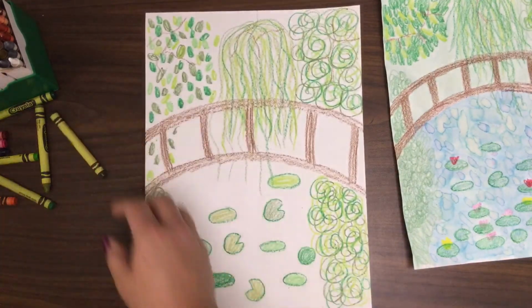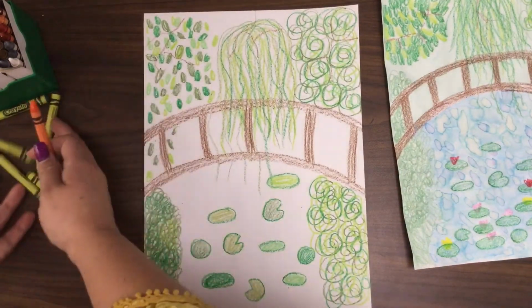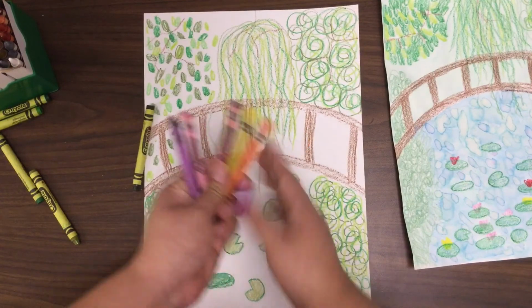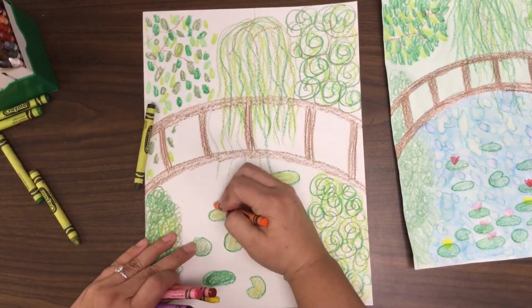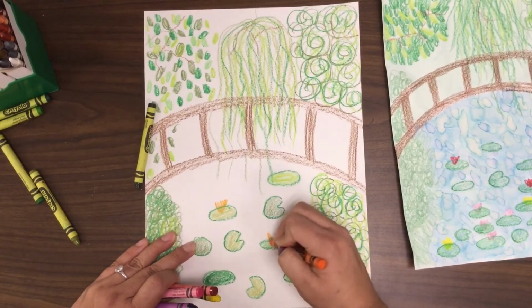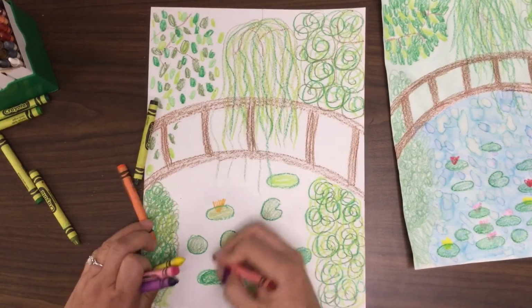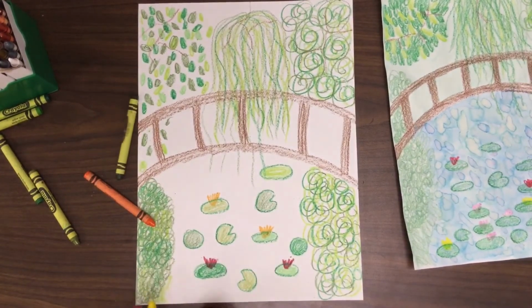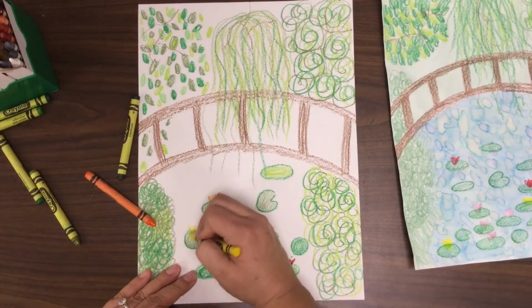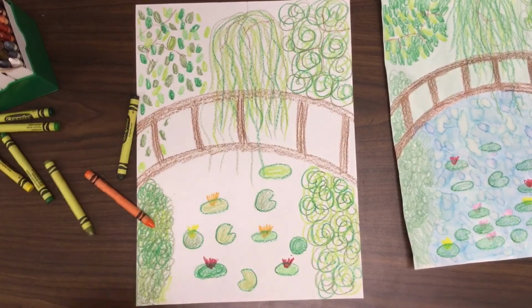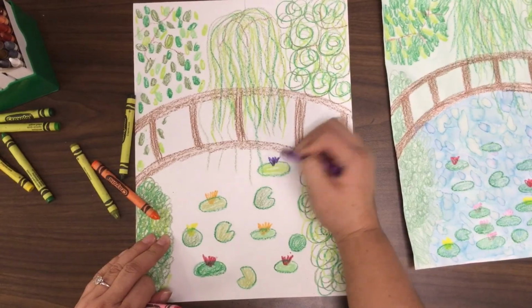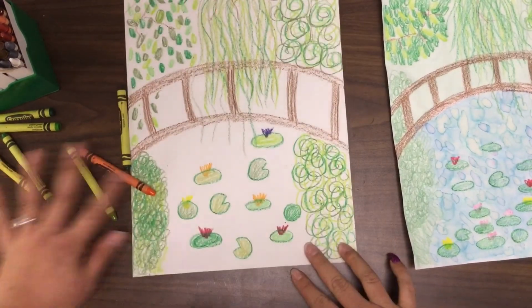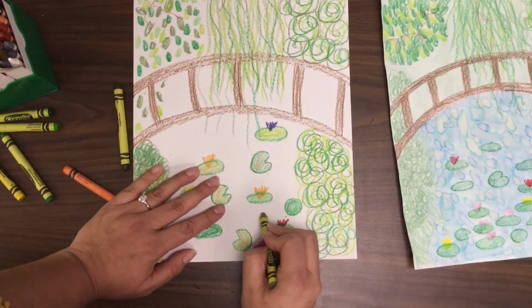On my lily pads, I'm going to use orange, red, pink, purple, yellow. You're welcome to use any of those. And I'm just doing a quick little scribble on the top because, again, the Expressionists didn't make every single petal, every single detail. It was more quick and fast. So we're just getting the idea of what is there, and that would be the lily pads.